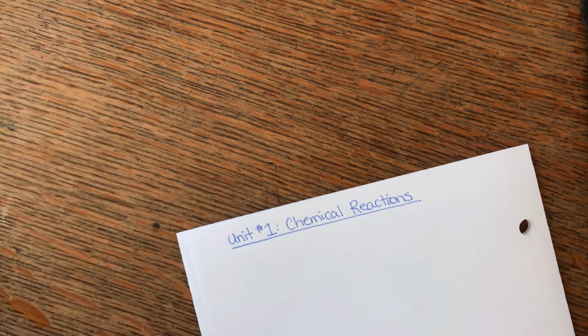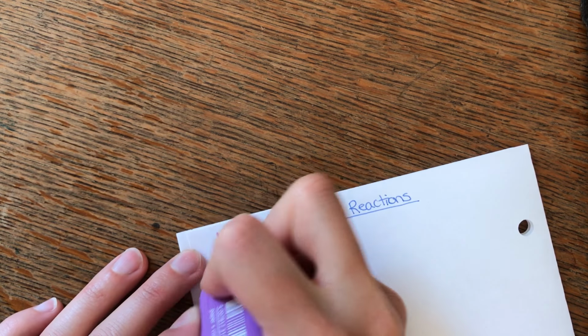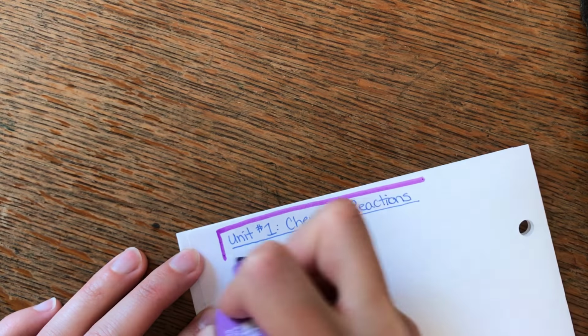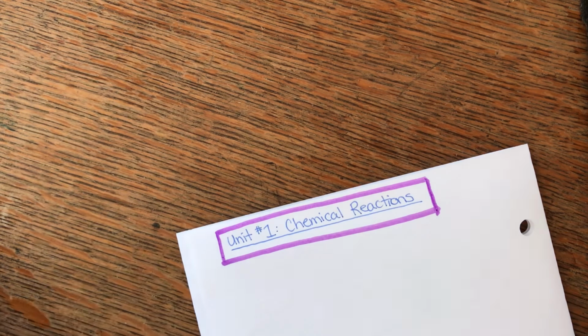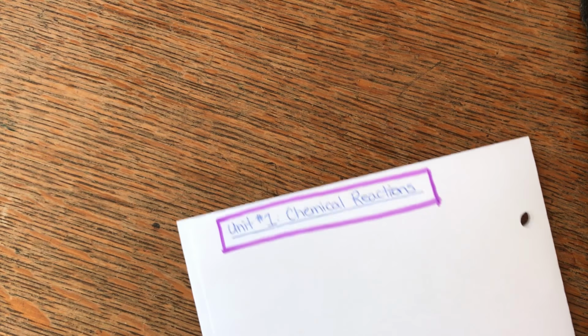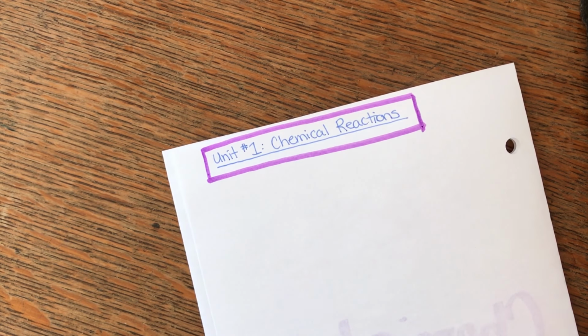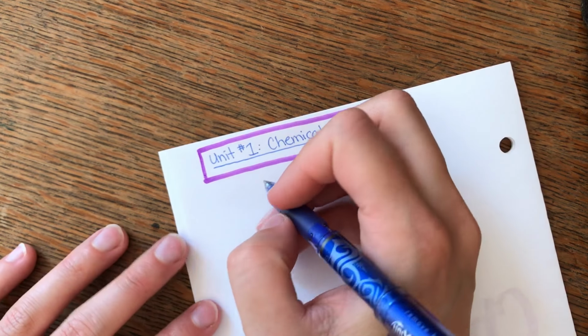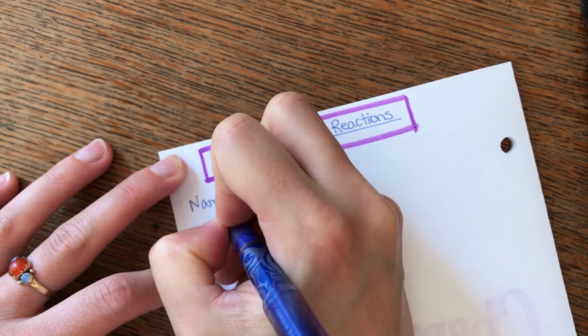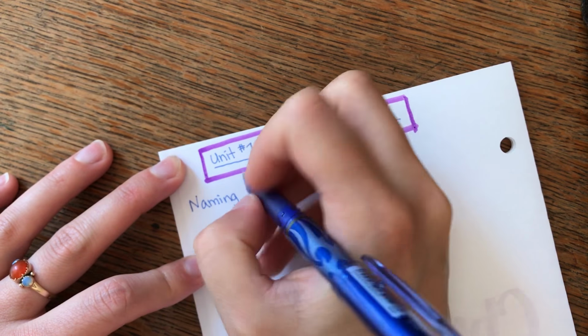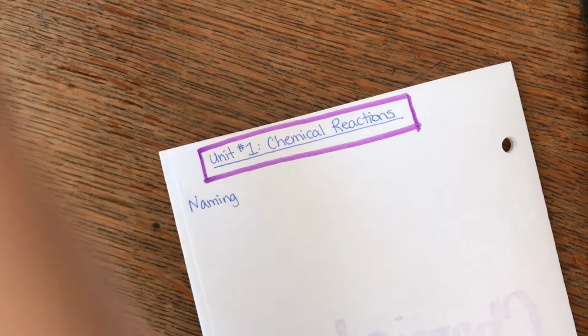Underline that. It's really important that you don't lose this piece of paper because we're going to add to it each class. Okay, so the first thing that we did was a little bit of naming practice. So we're going to quickly summarize a few of the naming rules. So naming is going to be our first sort of subtitle.